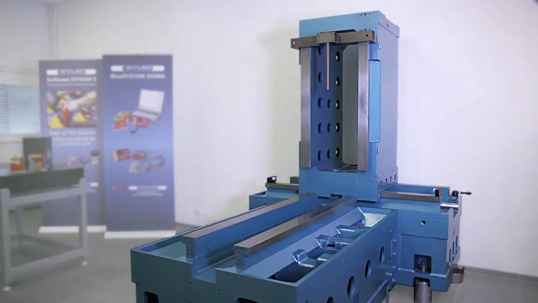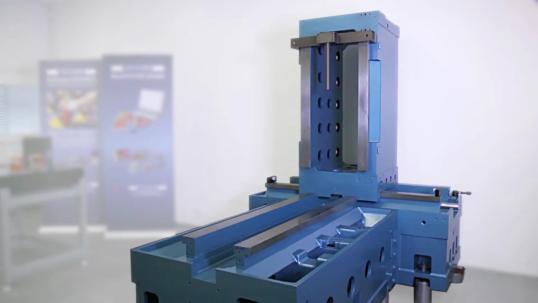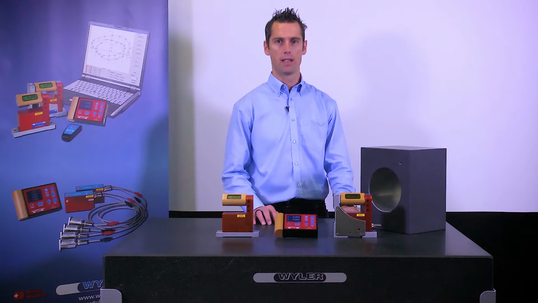Here we have a machine with horizontal and vertical guideways. I would like to measure how perpendicular the vertical guideway of this machine, here shown in blue, is in comparison to the horizontal guideway, here shown in red. Prior to starting with the actual measurement, I would like to explain the term perpendicularity.